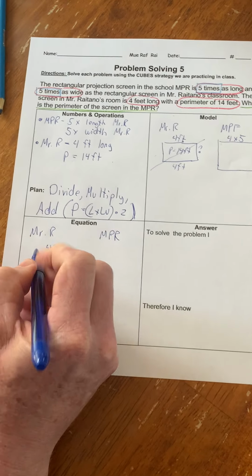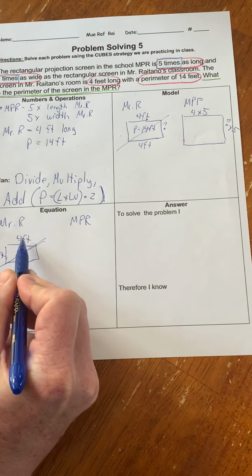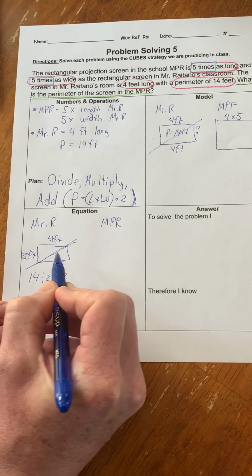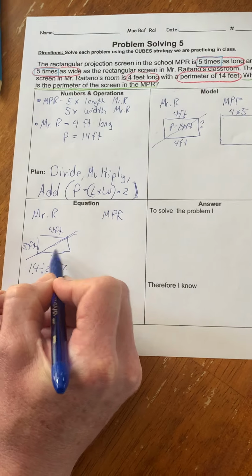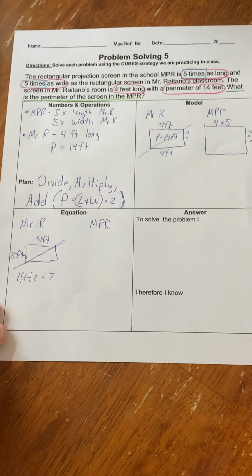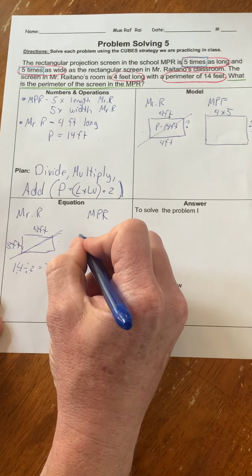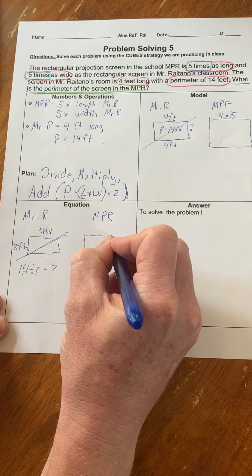And I know 4 plus 3 equals 7. So 4 plus 3 equals 7, and then 4 plus 3 equals another 7, and that will add up to a perimeter of 14. So that makes sense. So now we have the length and width of Mr. Reitano's screen. Now let's go to the NPR screen.